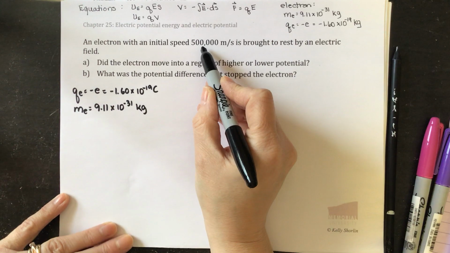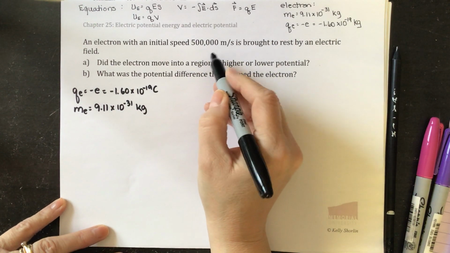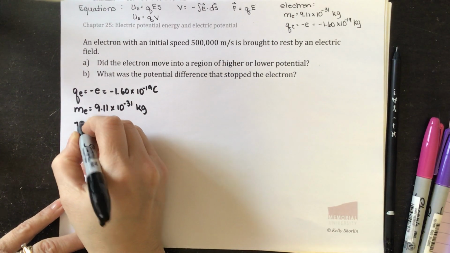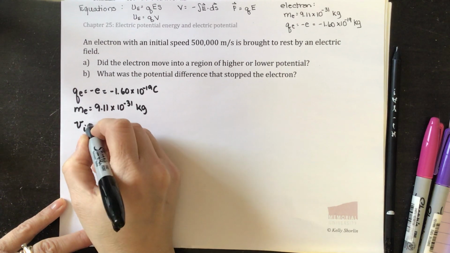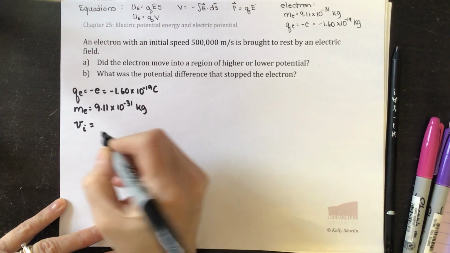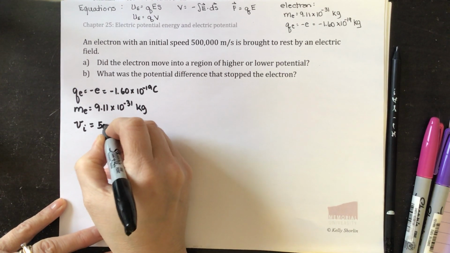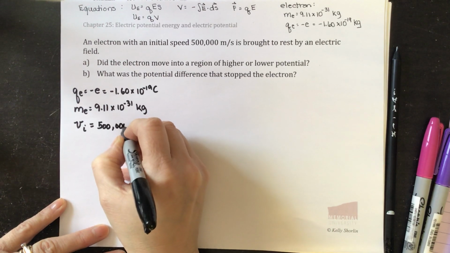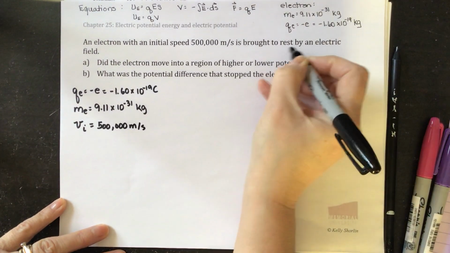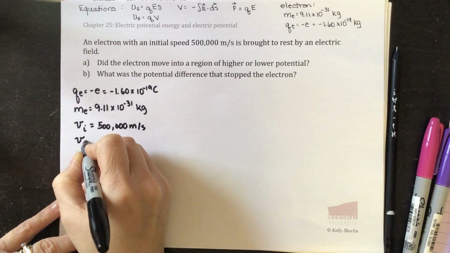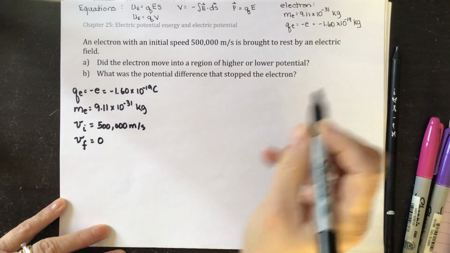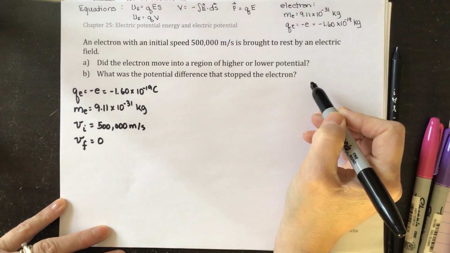What else do we know? We know that the initial speed is 500,000 meters per second. For speed and velocity, I'm going to try and use a cursive v so that we don't get it confused with potential, which is an uppercase V. I'll do that one in printing. And it's brought to rest, so the final velocity is 0. And it's brought to rest by an electric field.